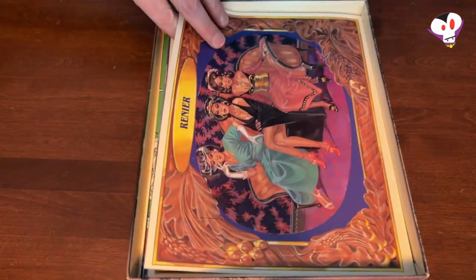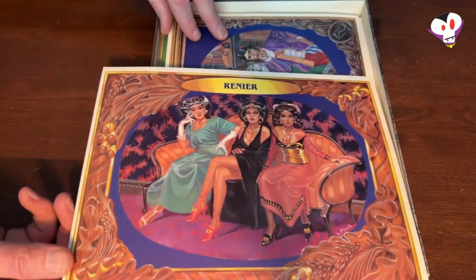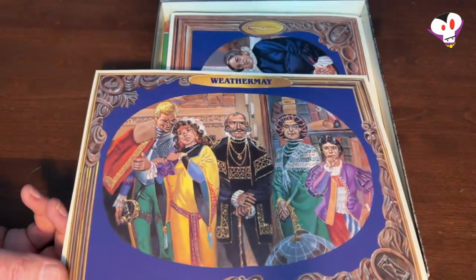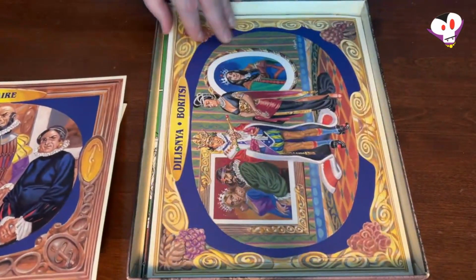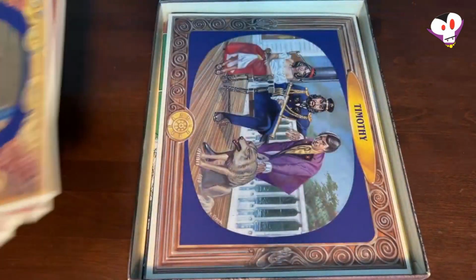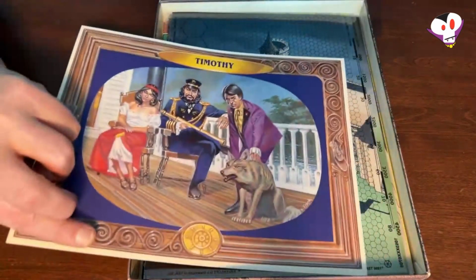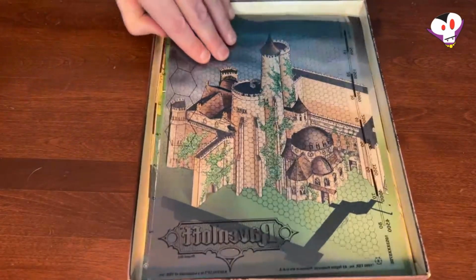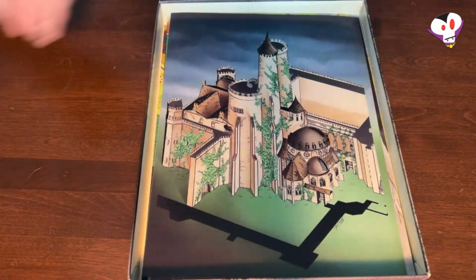Then we have our Ravenloft families, our dynasties, like the Rainier family or the Weathermay family, the Dionair, the Delicinia, the Boritzi, the Timothy. I think they're werewolves, if I remember correctly, the Timothy family. In addition to that, we also have this transparency here for outdoor movement, which is kind of cool. It's kind of nice that they included that.